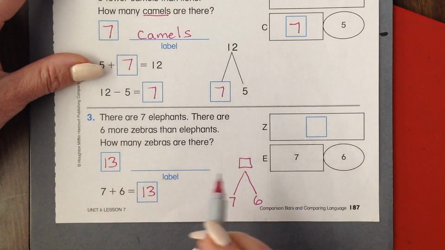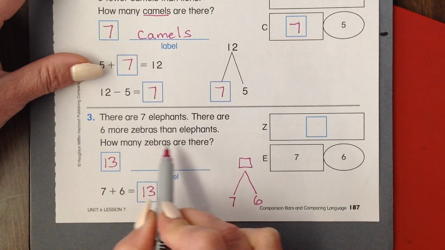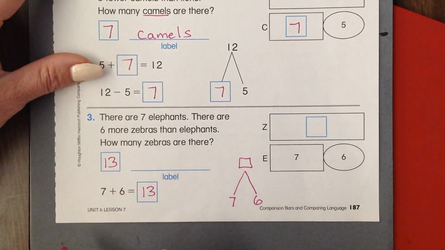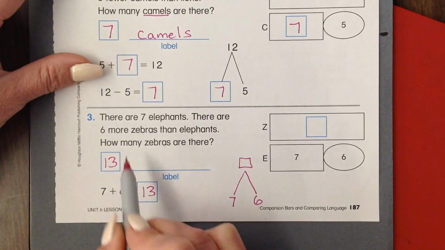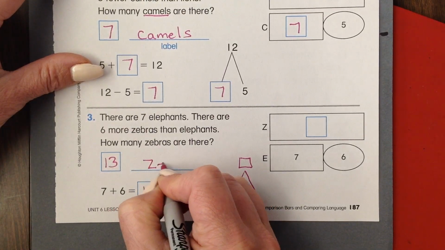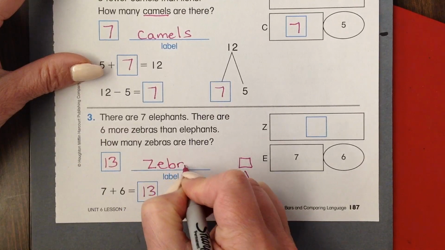Now we have to decide for our label. How many zebras are there? Does it have the word more or fewer in the question? No, it doesn't. It just says zebras. Okay, so our label is just going to be zebras.